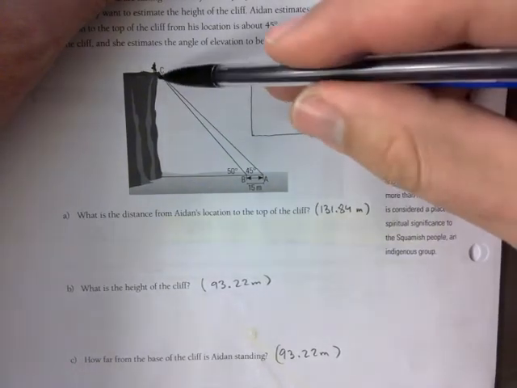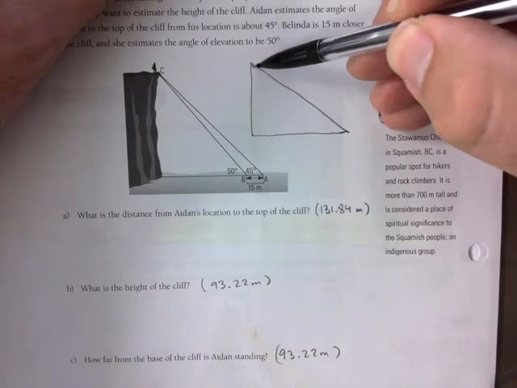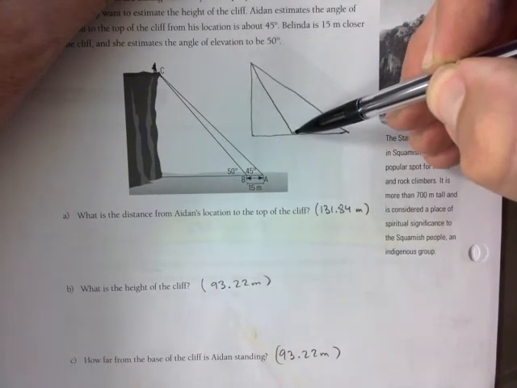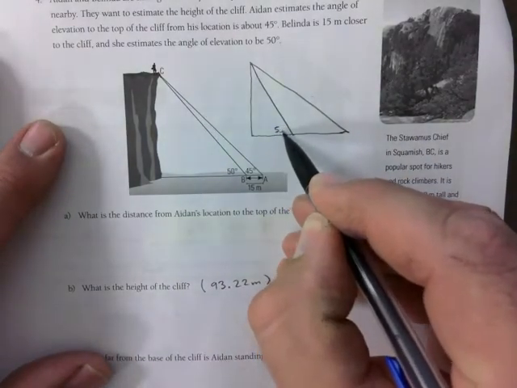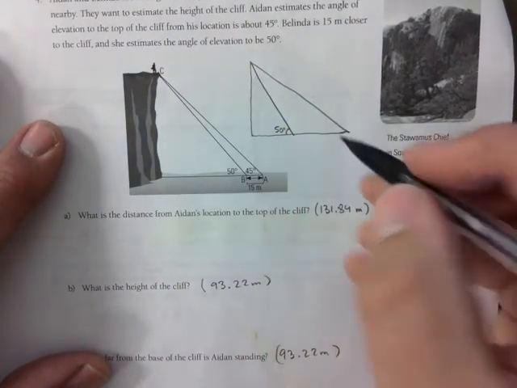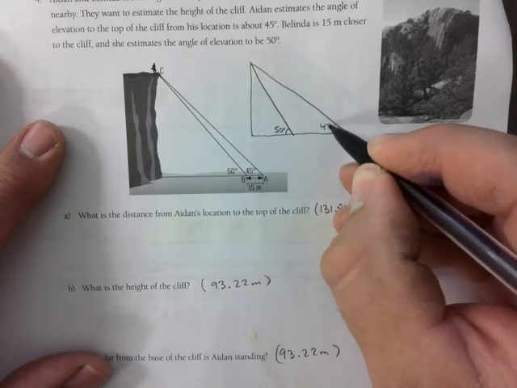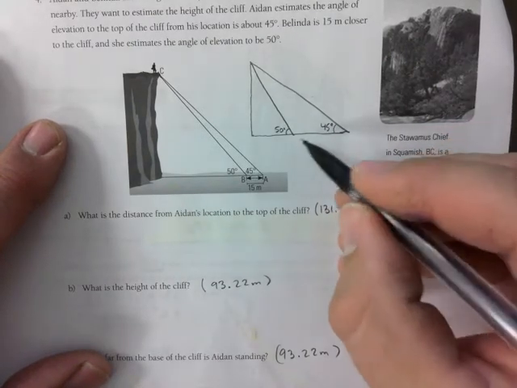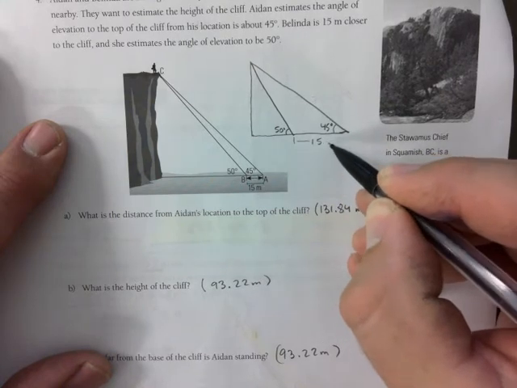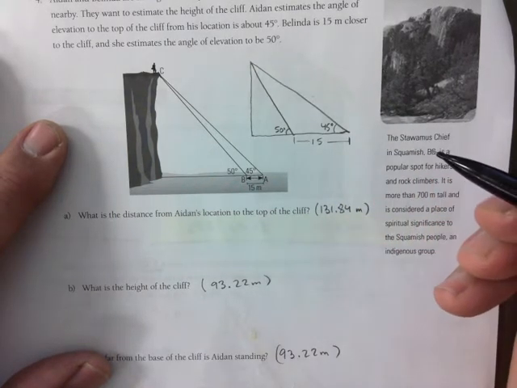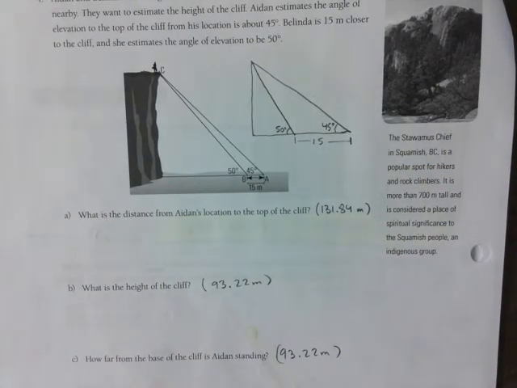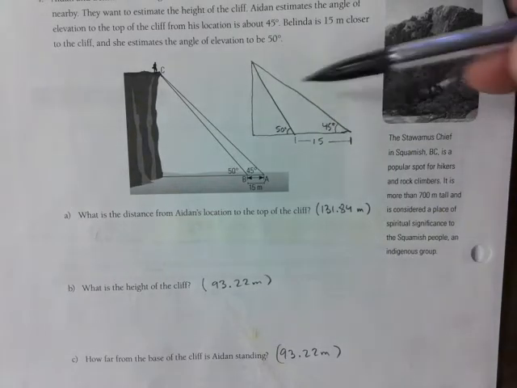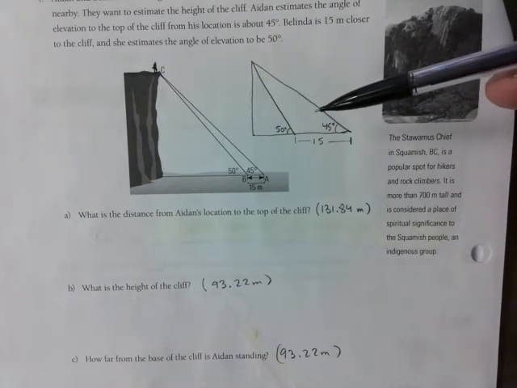Okay. So I'm drawing the big one, and then I'm going to make one that goes like this, just to make it a little easier to see, and then fill this in. This angle is 50 here. This is 45. From here to here is 15. And that's basically all we know so far. Right? So this is an easier angle to deal with.